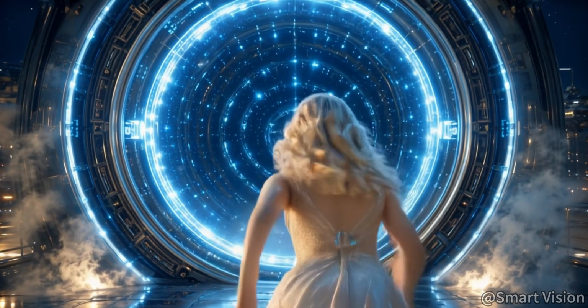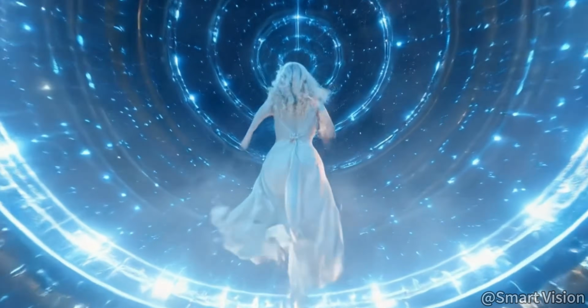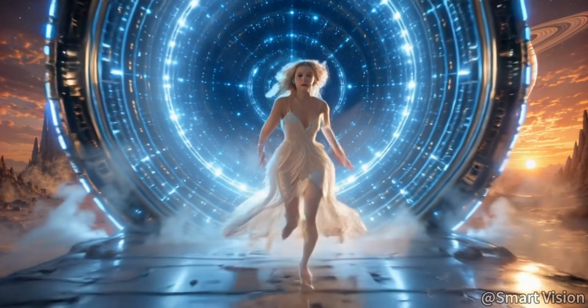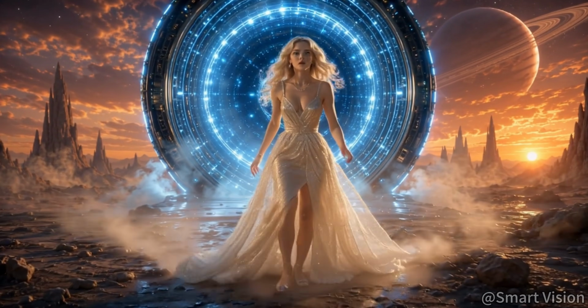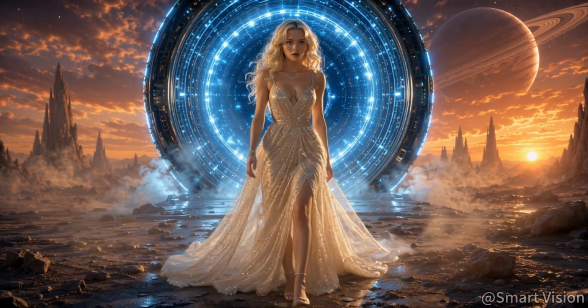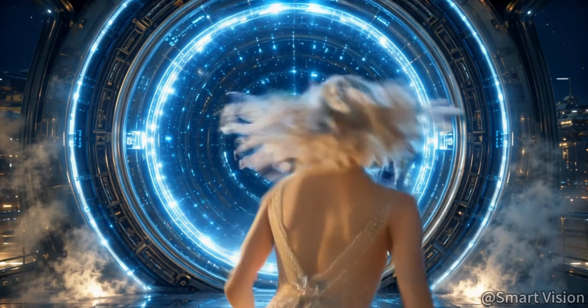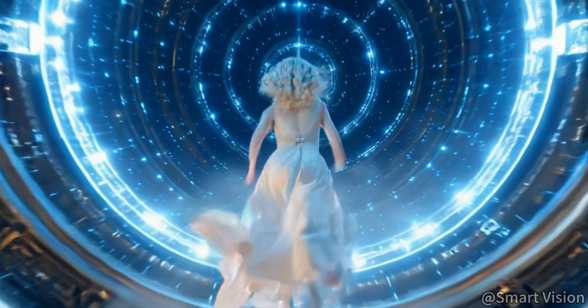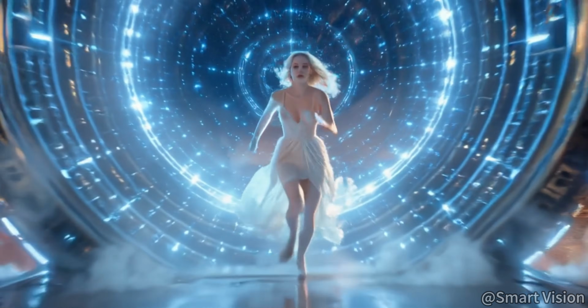And the result is actually very impressive. The transition follows the prompt surprisingly well. She runs into the portal, the camera moves to the other side, and she emerges into the alien world. More importantly, both the first and last frames match the reference images extremely closely.